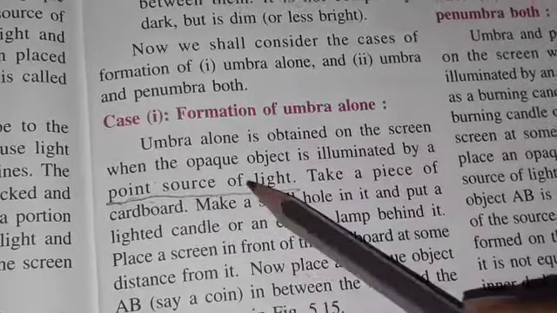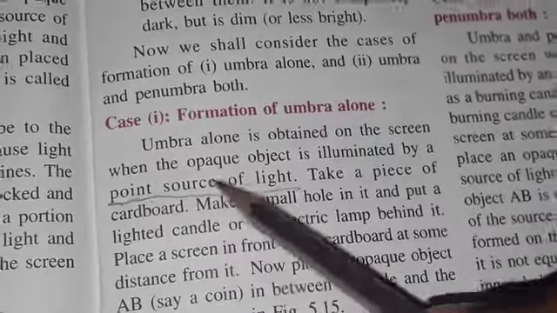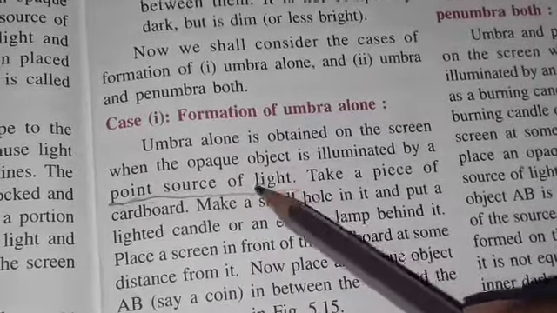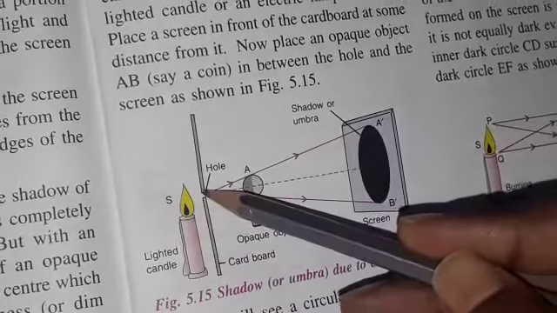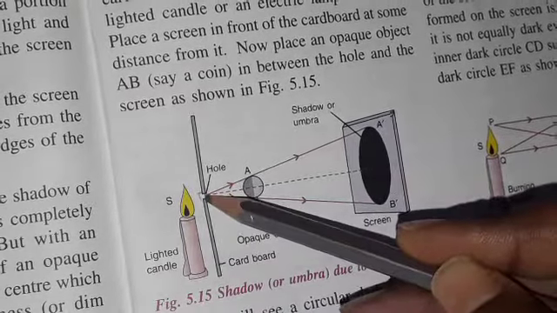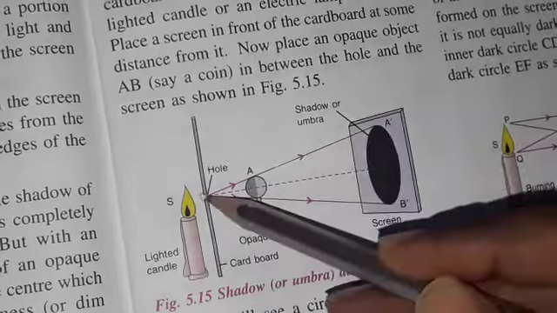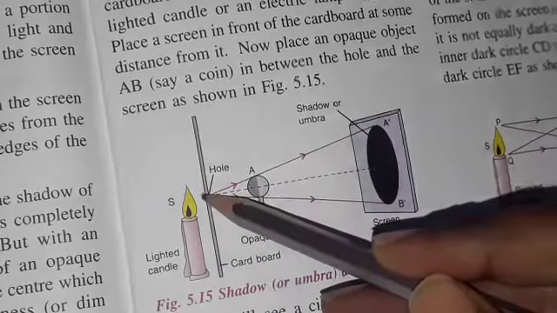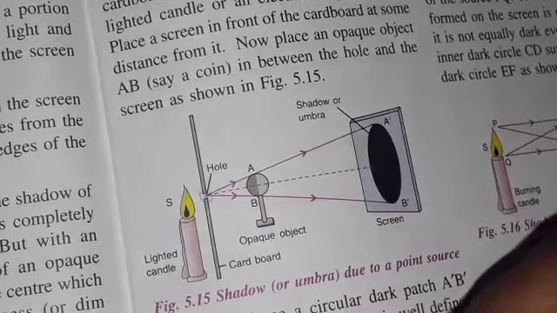It's very important, class. Your umbra can only be obtained when you have a point source of light, and you are all aware of a point source of light. A point source of light means, class, when you have a small portion from where light can come outside. So this hole is known as a point source. This is a source of light, but this is a point source of light. So for your umbra, it is very important that you have a point source of light. Now you can see this is your point source of light.